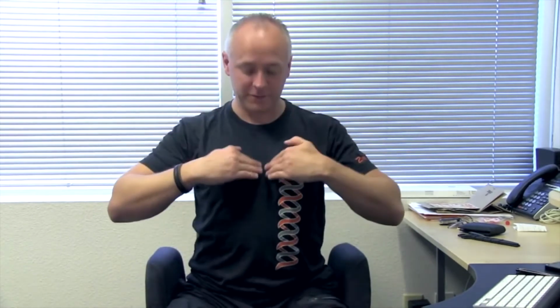Up above, so from mid-chest up to the base of your neck, these follow a different pattern. It's called an ipsilateral coupling pattern, which means that when I tilt my upper spine to the right, I rotate to the right. So now what we're going to do is the same exact motion, except we're going to be tilting and rotating the same direction.